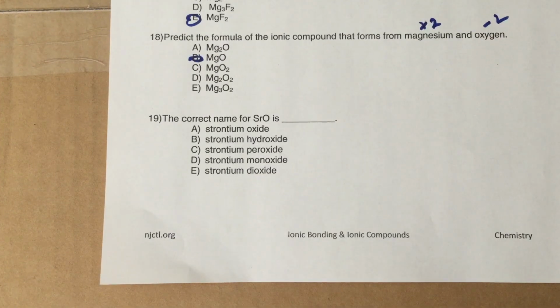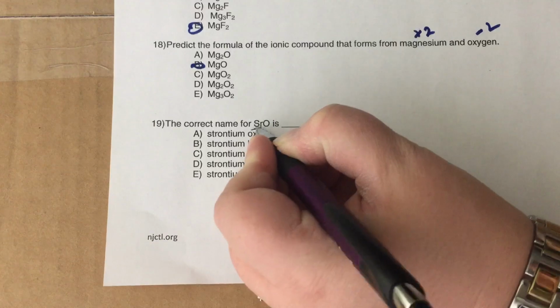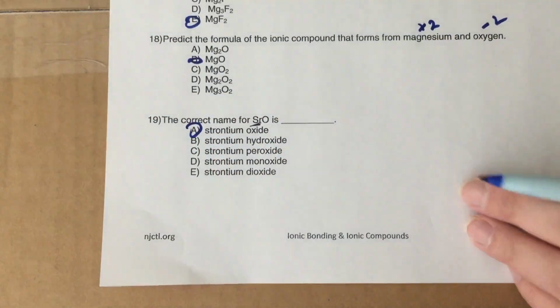Correct name. When we're naming things, the key is, and I told you this as we were going through some of the things, the first thing you have to do is take this first element and figure out what it is. Is it a nothing special metal? Is it a transition metal? Or is it a non-metal? And in this case, strontium is nothing special, so I'm just going to go with strontium oxide, which is going to be letter A.